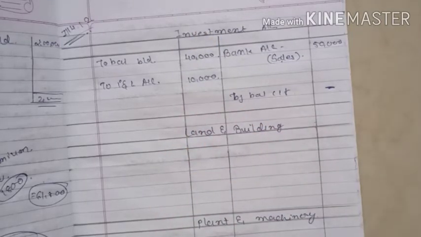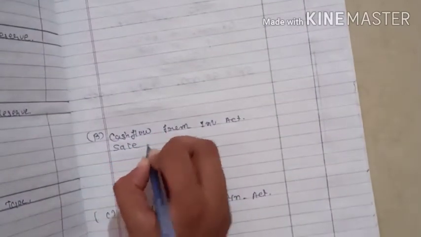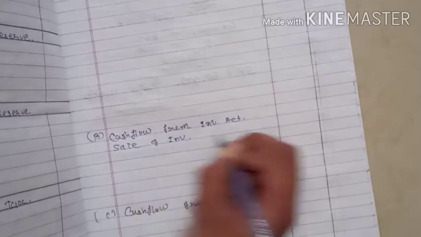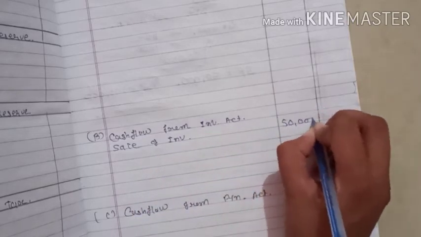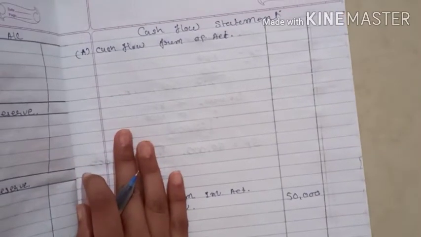So we are going to add in our investing activity sale of investment of rupees 50,000, and the 10,000 we will deduct from the profit and loss account.